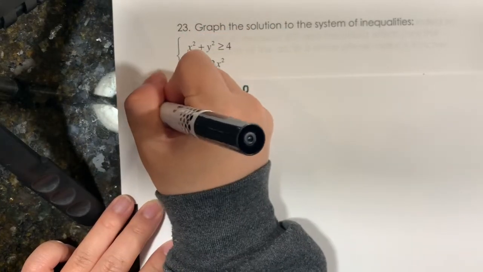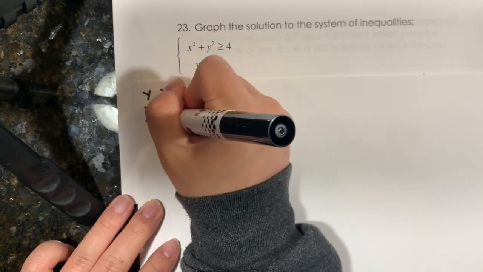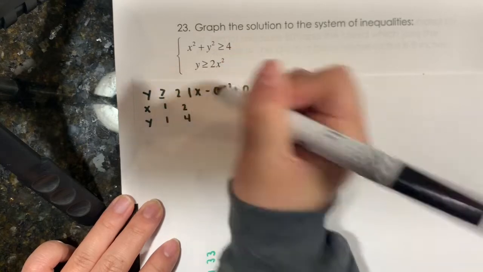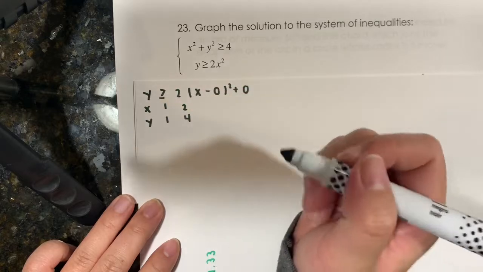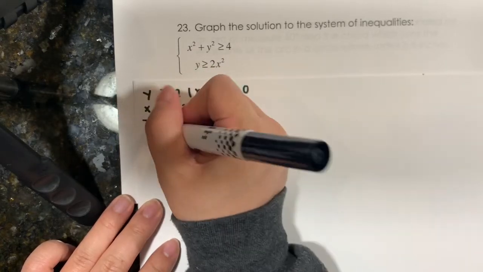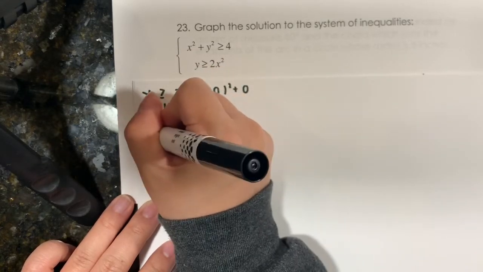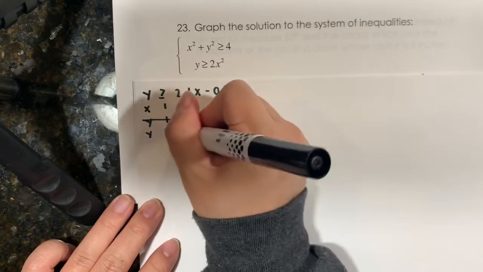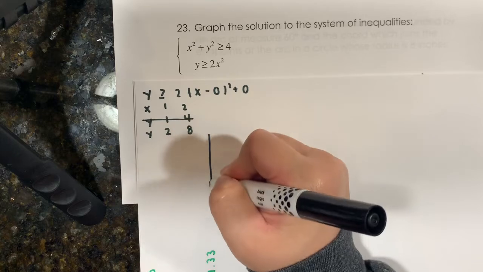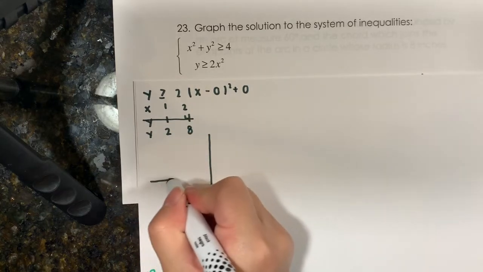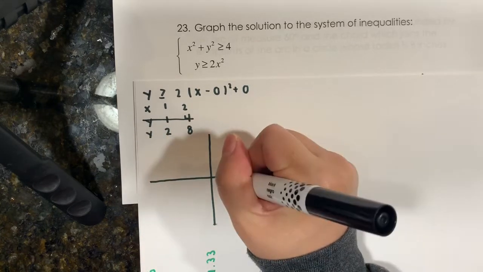But what I have to do is on my XY chart, when it's normally 1, 1, 2, 4, I have to multiply this middle row or this Y row by 2. So if I multiply by 2, I would have 2, and 4 times 2 is 8. So I'm going to try and graph this, but I'm not going to go up to 8.